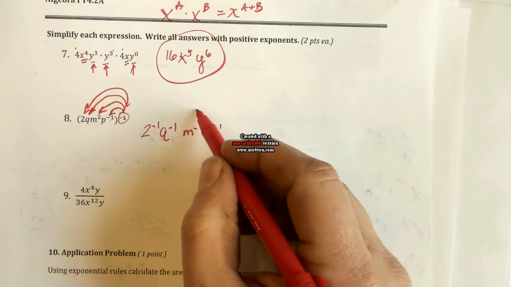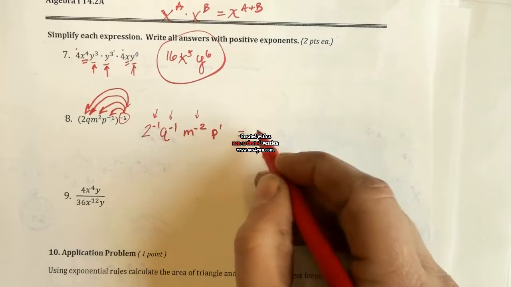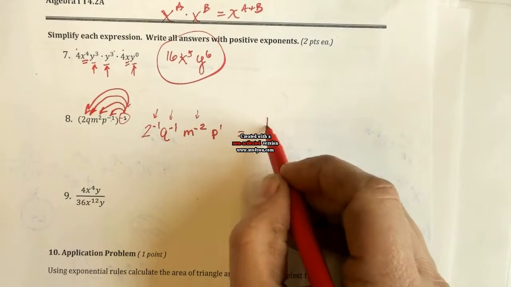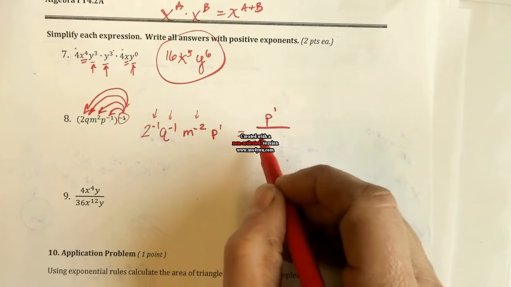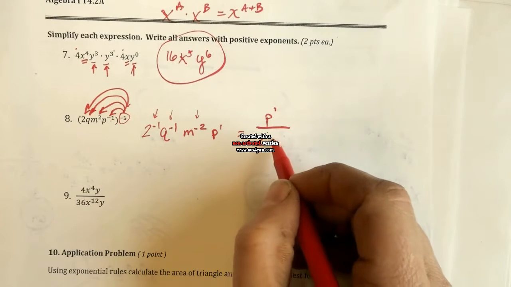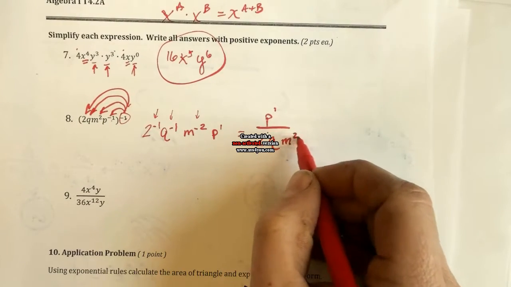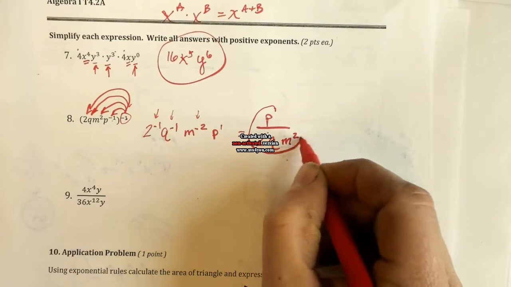Okay, this one, this one, this one, all negative exponents. They go to the denominator. p to the 1 is left on top. On the bottom we have 2 to the first, unnecessary to write the 1, q to the first, unnecessary to write the 1, and m squared. There's your final answer.